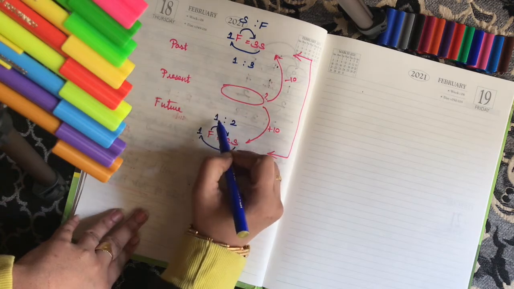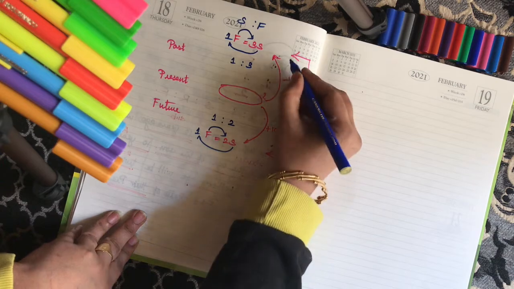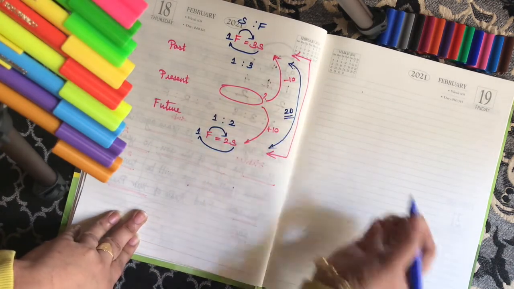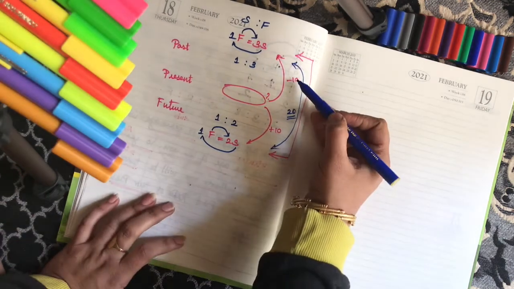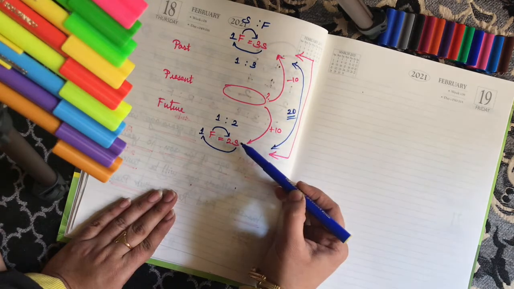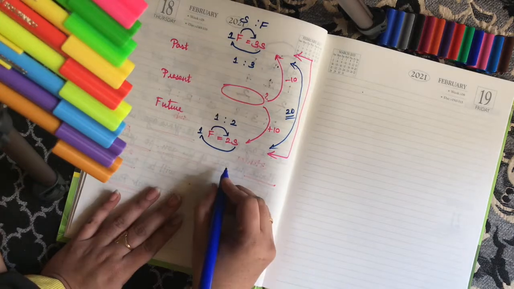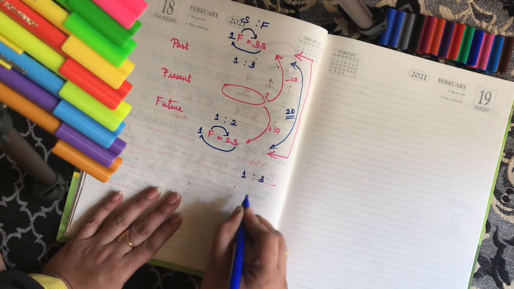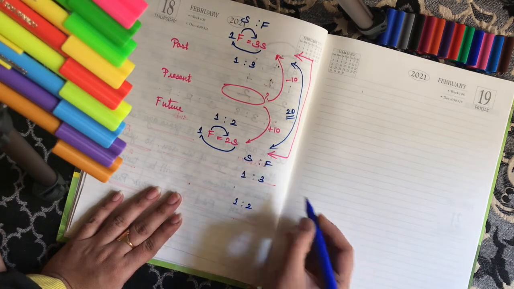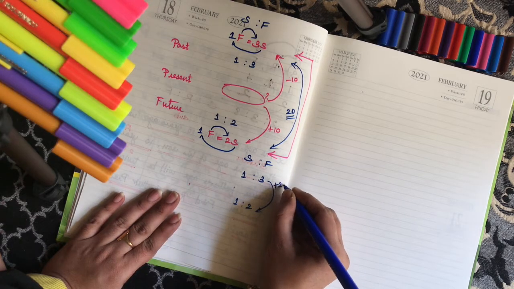these two ratios, okay, and from here to here it is 20, because here 10, here 10, right? So from the past to this future, I need to travel 20 years. Okay, so what is the ratio? 1 is to 3 and 1 is to 2, which is nothing but son is to father. And from this past to this future, I need to travel 20 years.